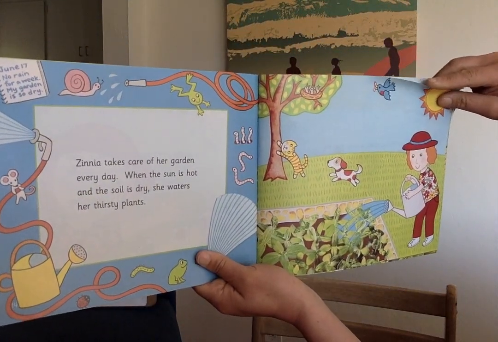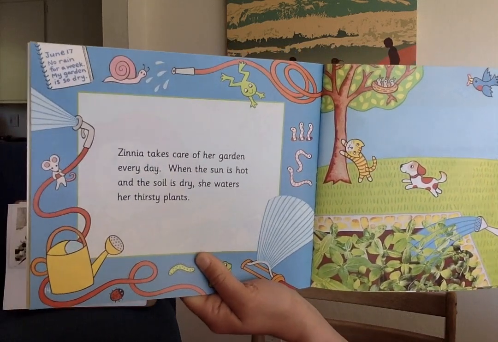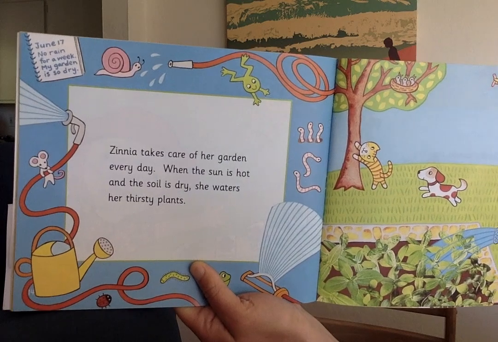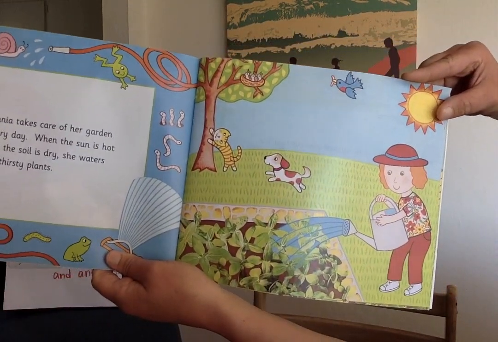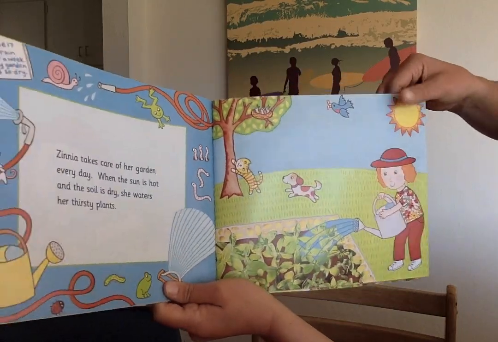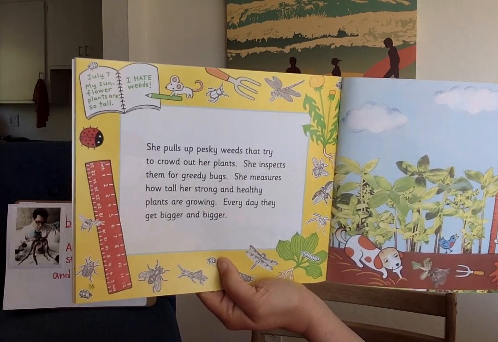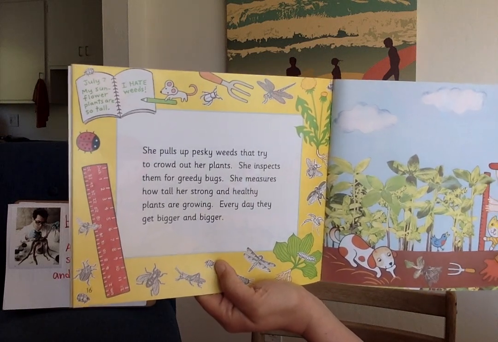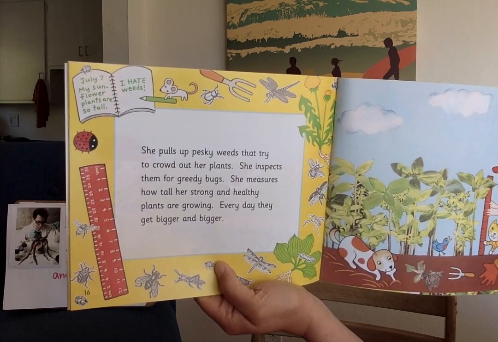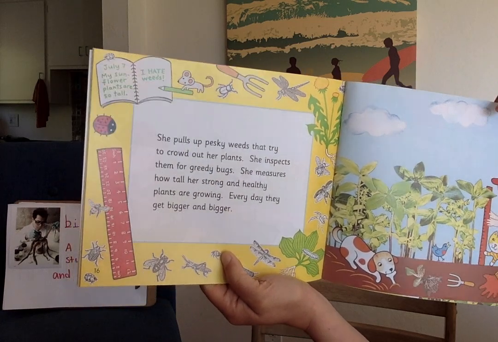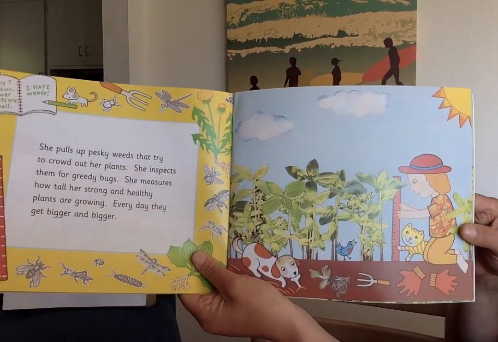Little roots burrow deeper into the earth. Zinnia takes care of her garden every day. When the sun is hot and the soil is dry, she waters her thirsty plants. She pulls up pesky weeds that try to crowd out her plants. She inspects them for greedy bugs. She measures how tall her strong and healthy plants are growing. Every day, they get bigger and bigger.